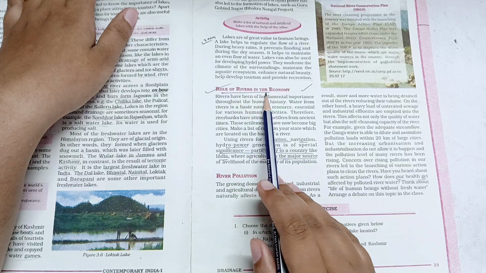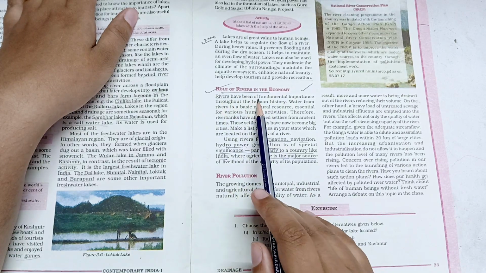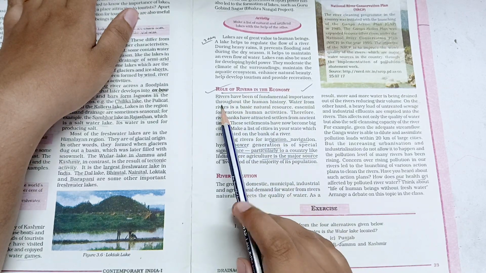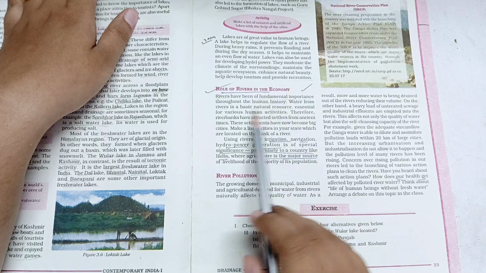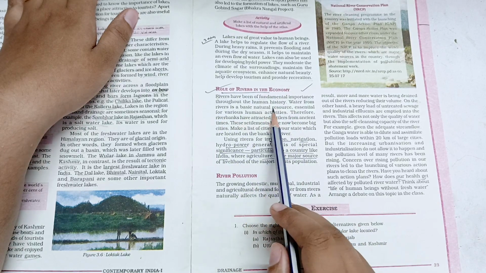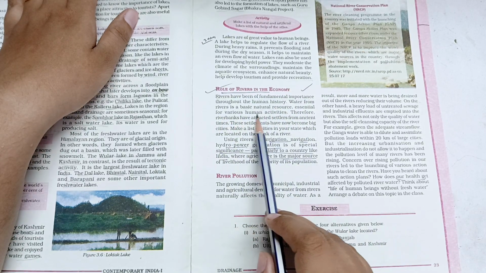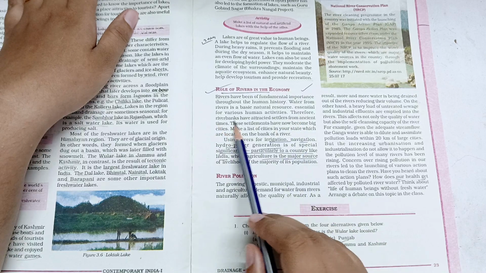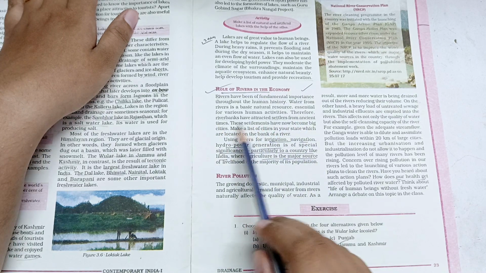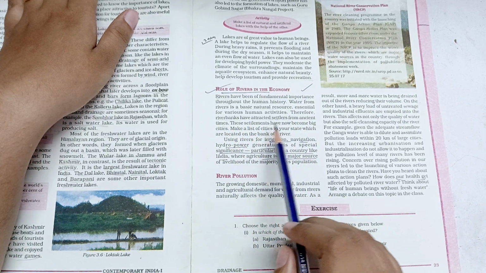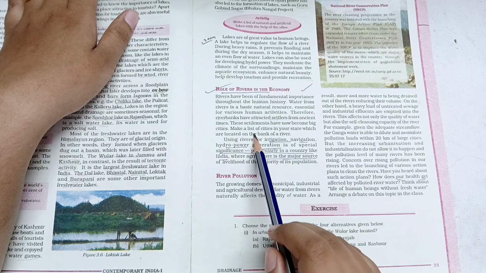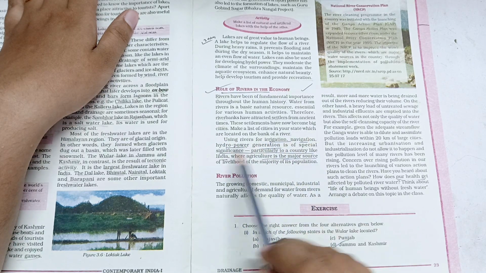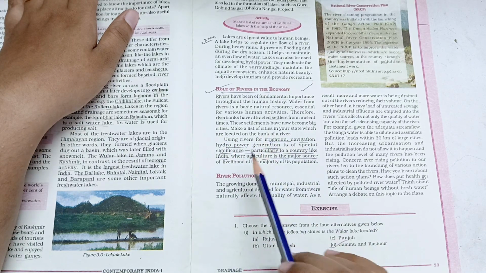Role of rivers in the economy. Rivers have been of fundamental importance throughout human history. Water from rivers is a basic natural resource, essential for various human activities. Therefore, river banks have attracted settlers from ancient times. These settlements have now become big cities. Make a list of cities in your state which are located on the bank of a river.